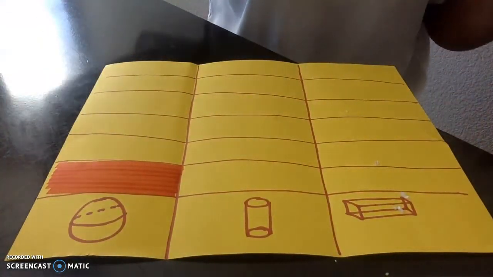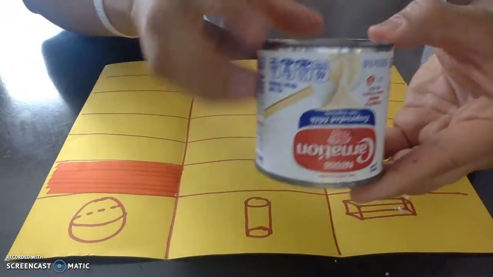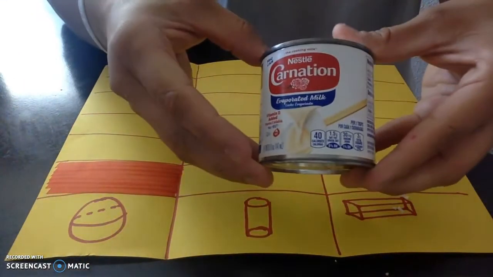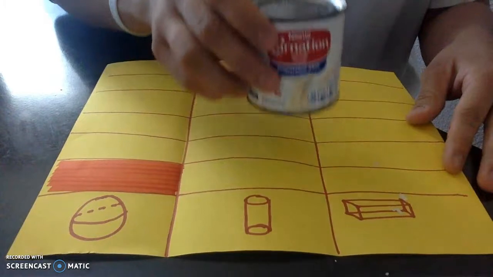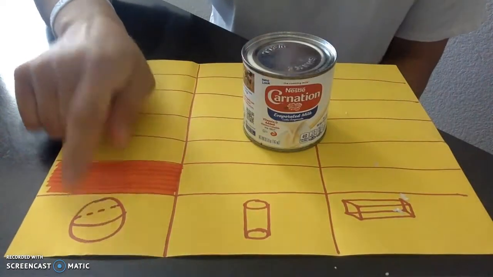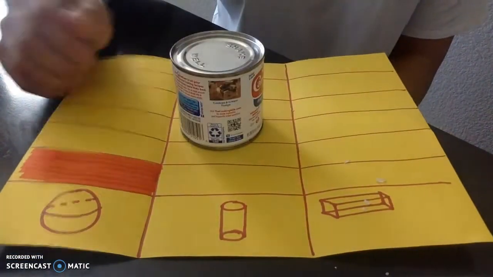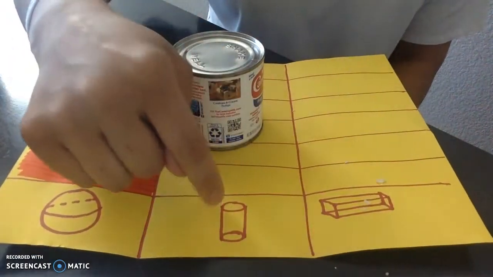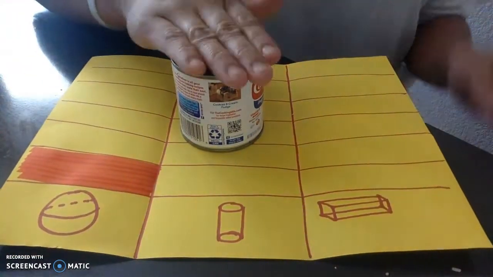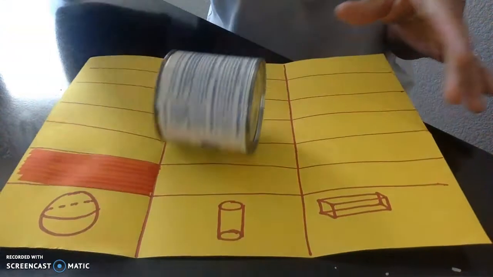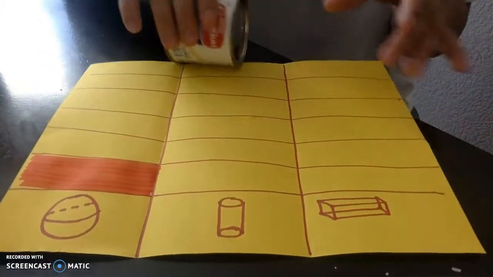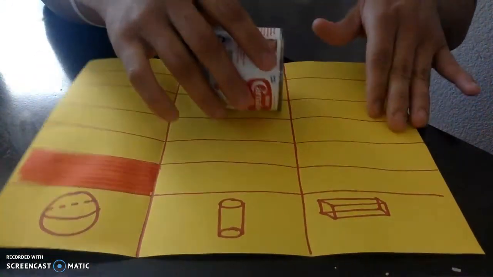Next, the next thing that I found was this can of evaporated milk. What does this look like, boys and girls? Does this look like a sphere? Is it rolling right now? No. Does it look like a cylinder? Does it have two sides? And does it roll? Two faces. And does it roll?